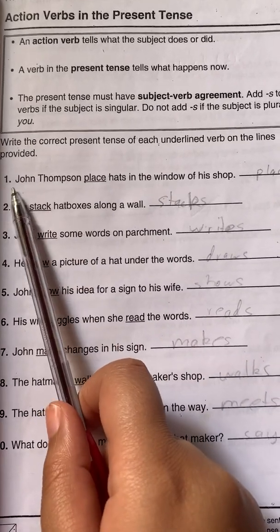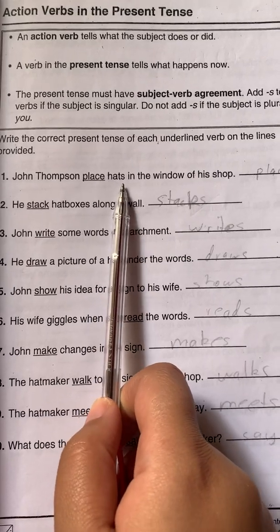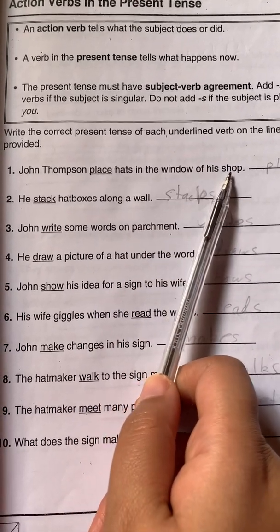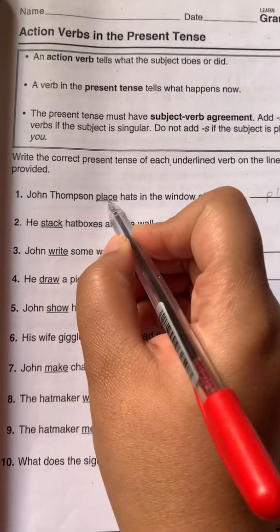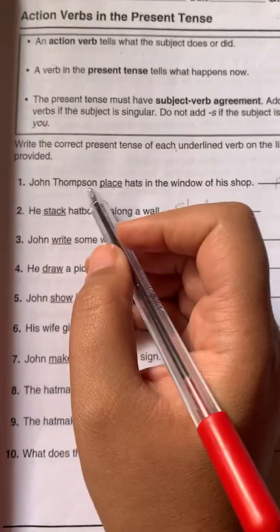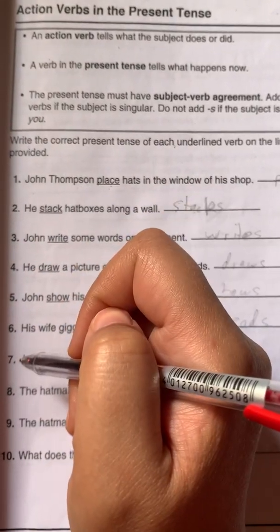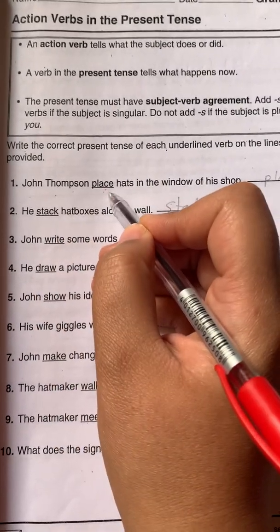Let's see number 1. John Thompson plays hats in the window of his shop. The underlined verb is place. Okay, who plays? John Thompson. John Thompson, is he singular or plural? He is only one, means he is singular. So is this correct?